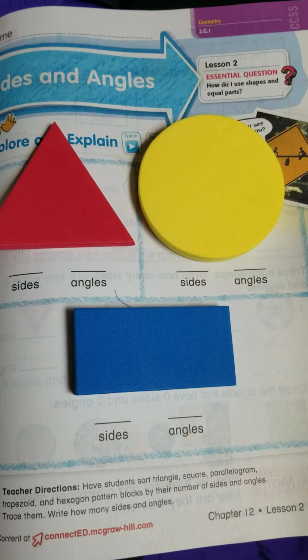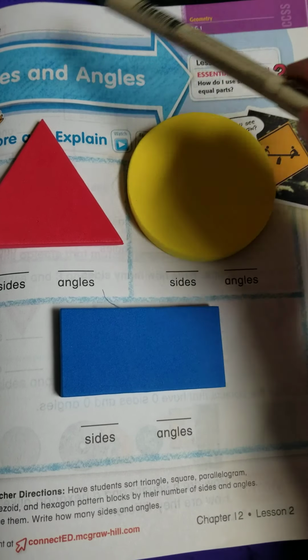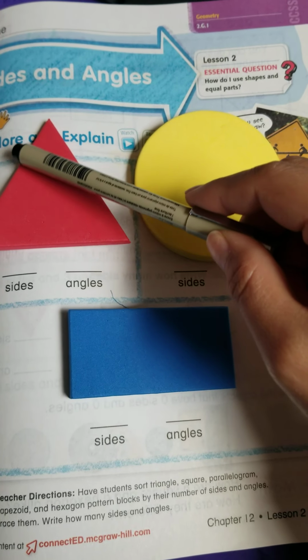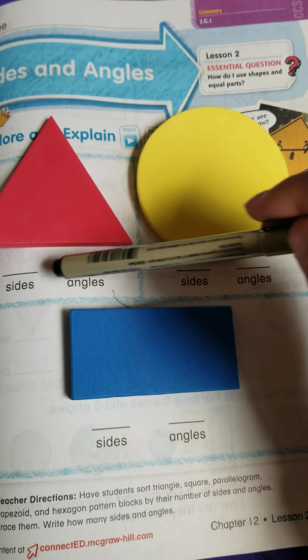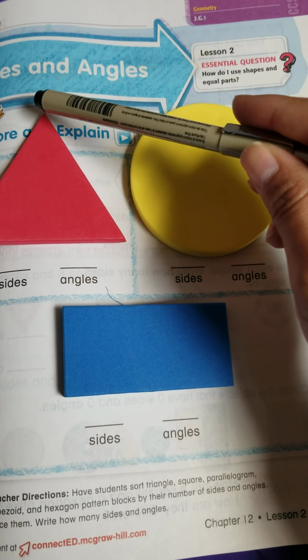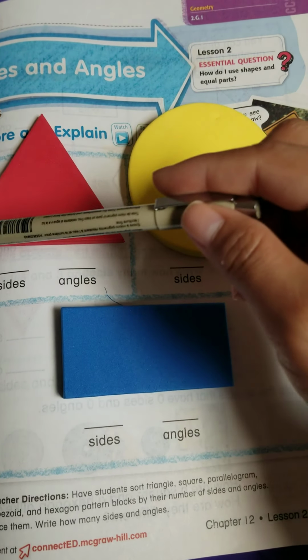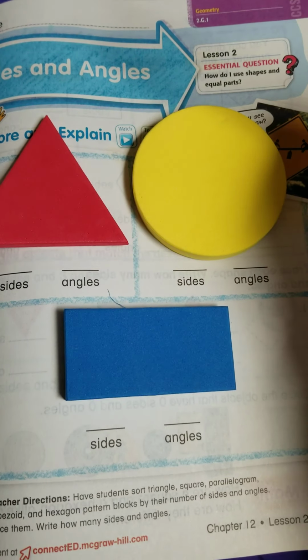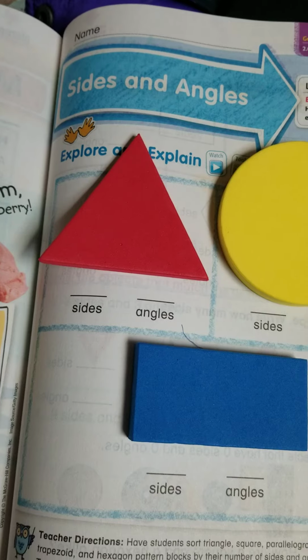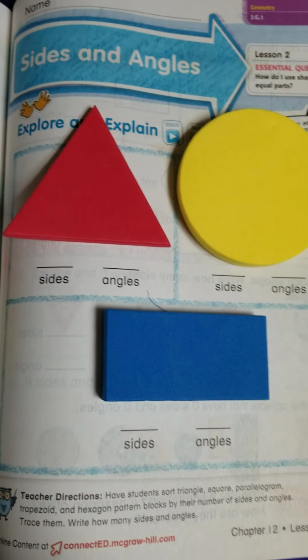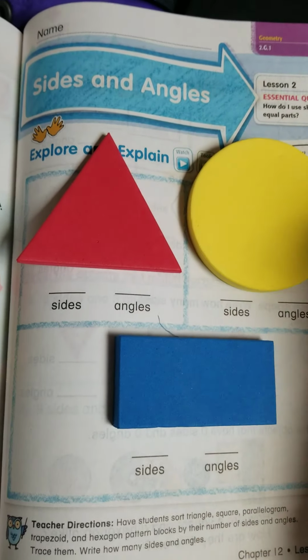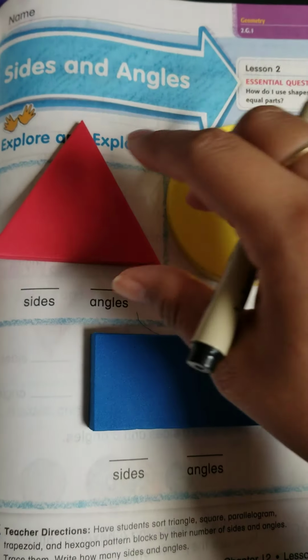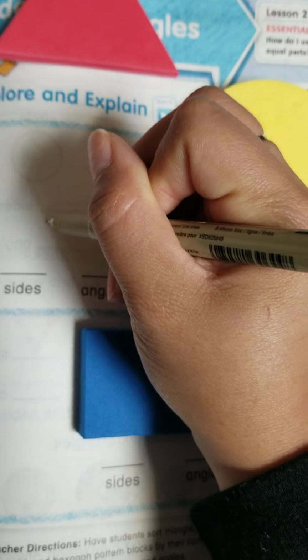So, I had already told you that the lines on a shape are its sides, and the corners are the angles. Where two sides meet is the angle. Now, in this lesson, basically you will be counting up all the sides and all the angles on each of your shapes. So, I will help you with this one on your lesson.